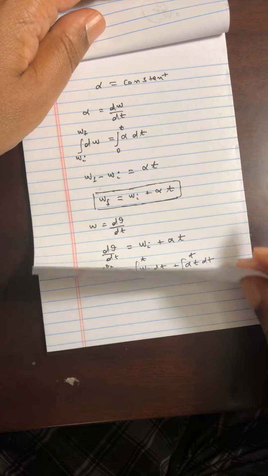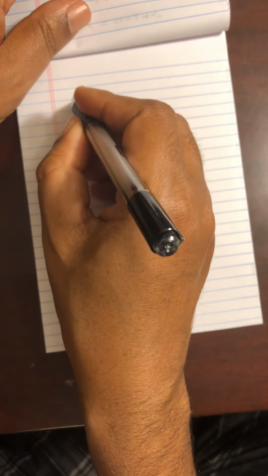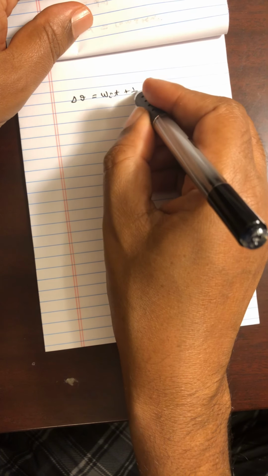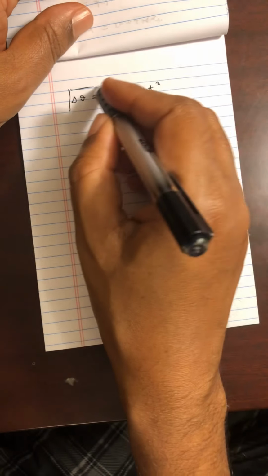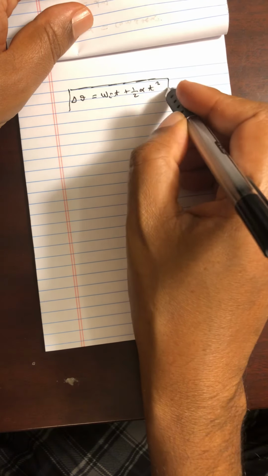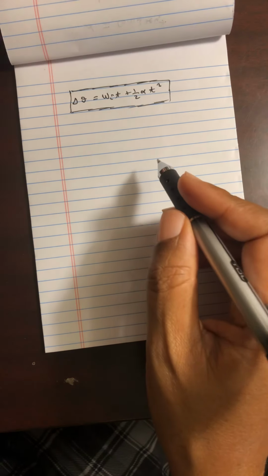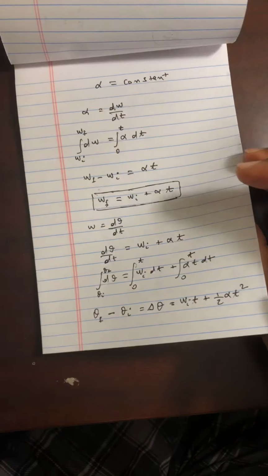Okay, so the second formula we can use is delta theta equals omega I t plus 1/2 alpha t squared. Now these are the only two independent equations we have, but we can add a couple of other equations so it'll be easier to solve problems.